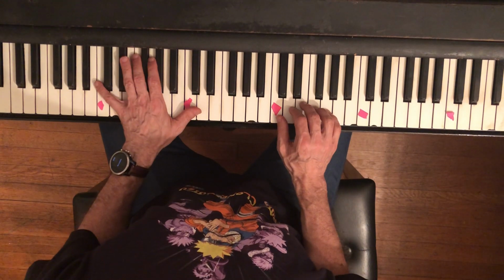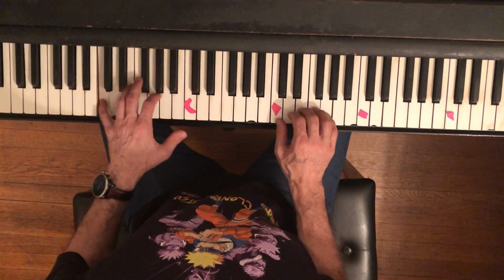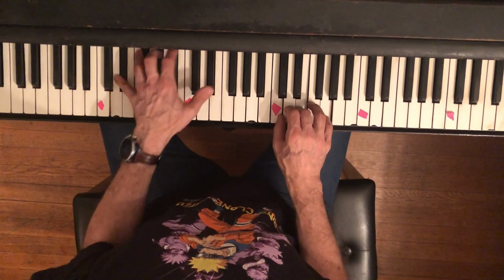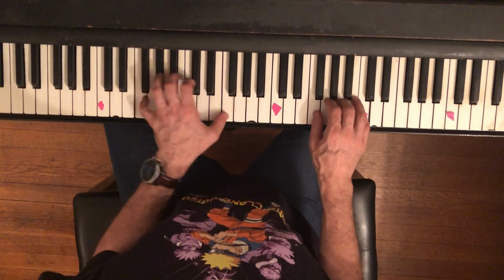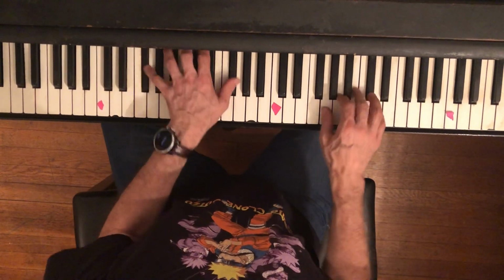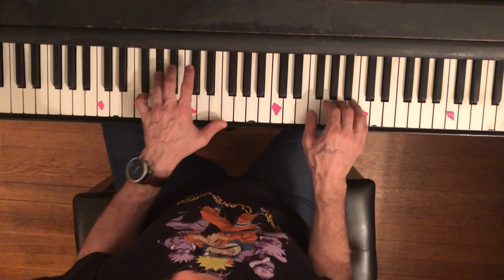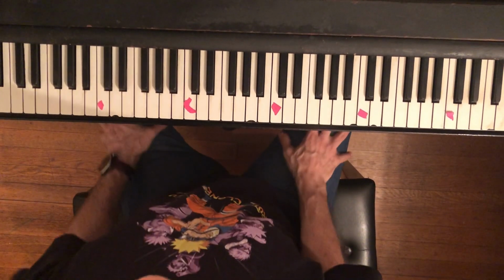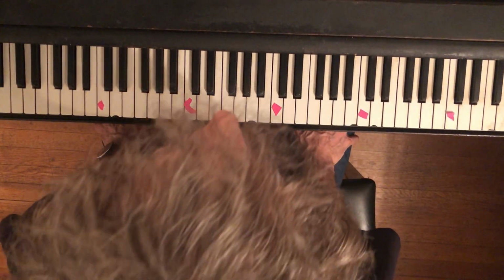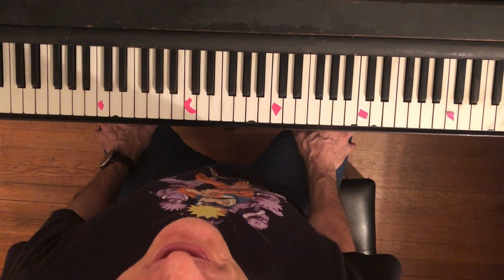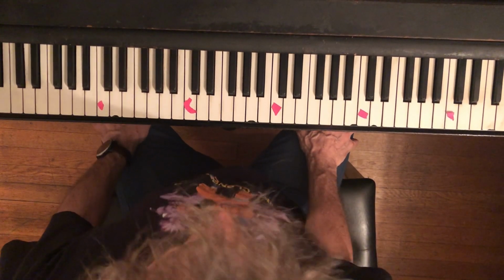But let the left hand be the star. So it's good to get your left hand good too. I'm just trying to impress you, but also to encourage you that if you stay with it, you'll be able to do great stuff.